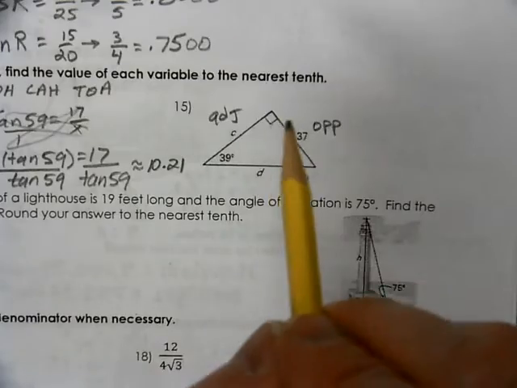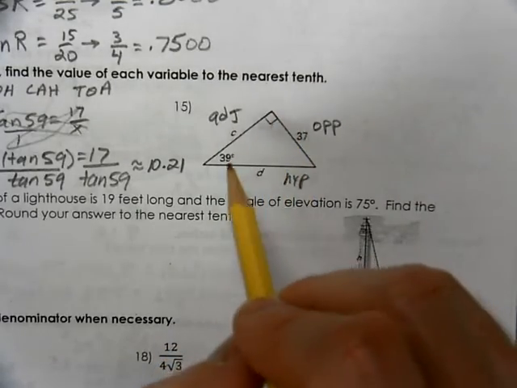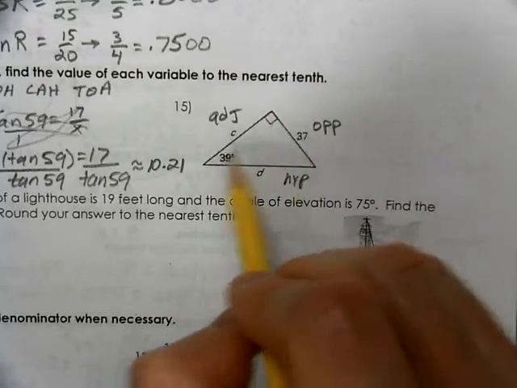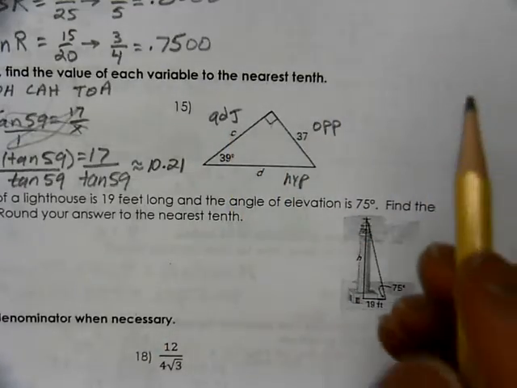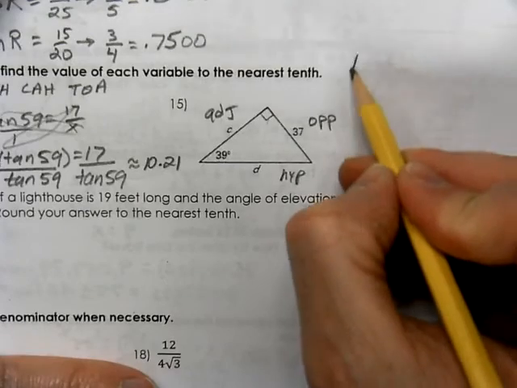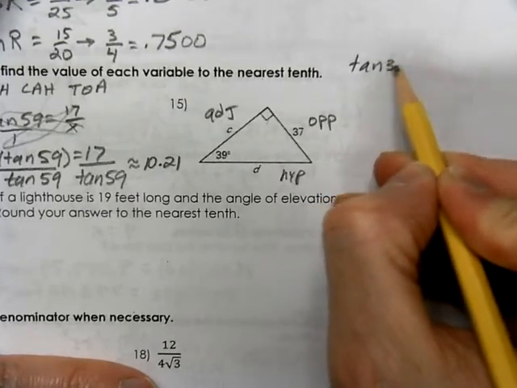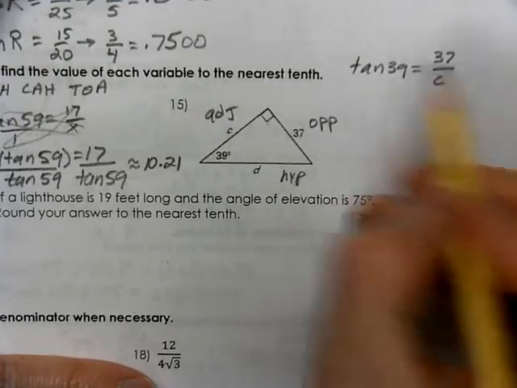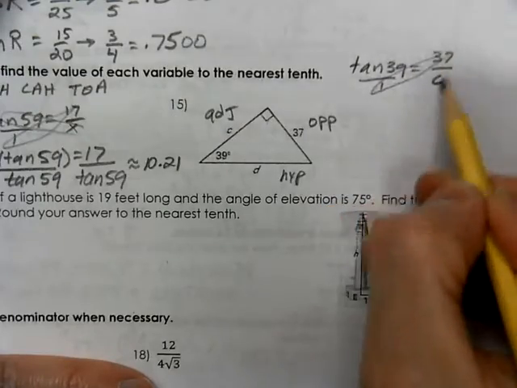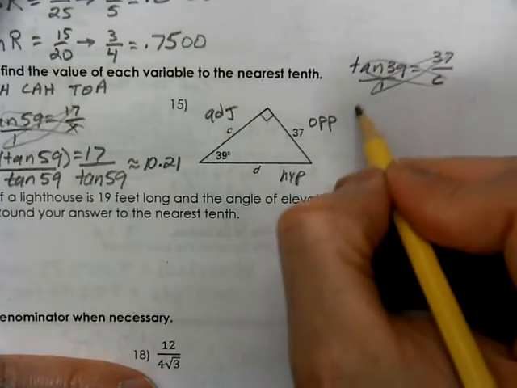Well, we have to use one of the sides that we already know. So that's going to be the 37. Opposite over adjacent. That's tangent again. Place it over 1, cross multiply.